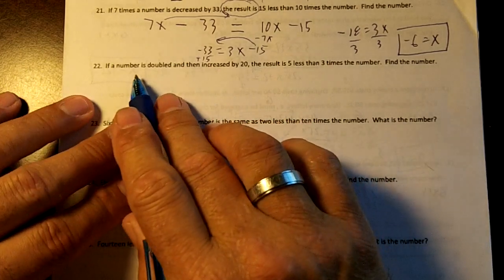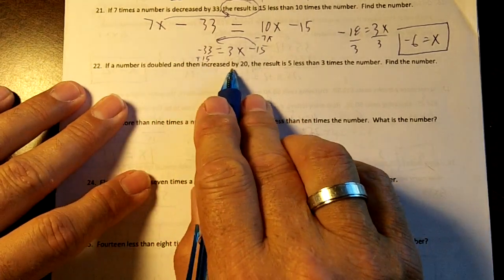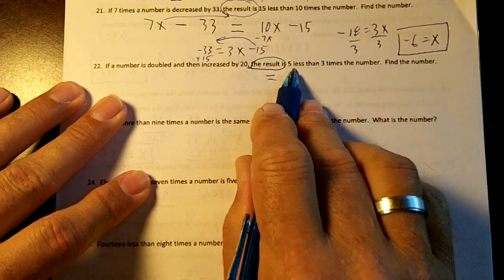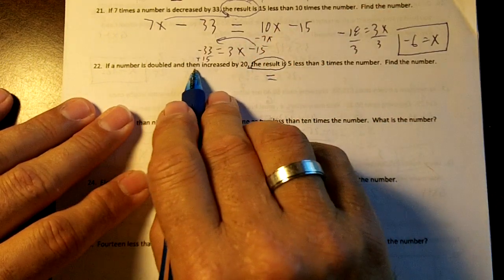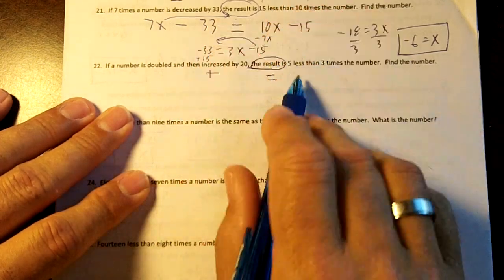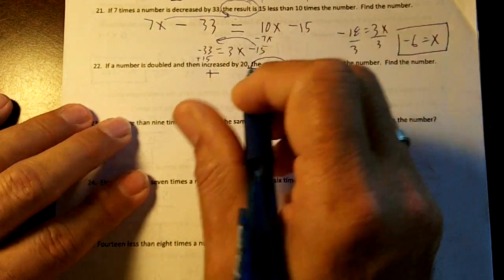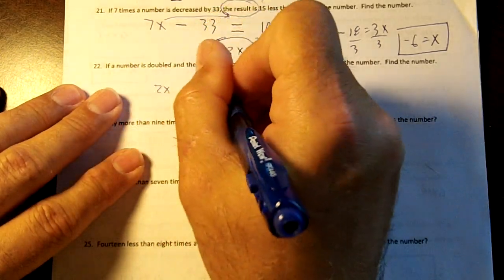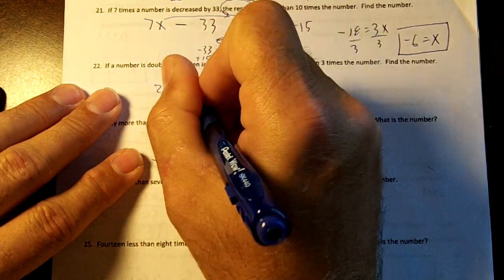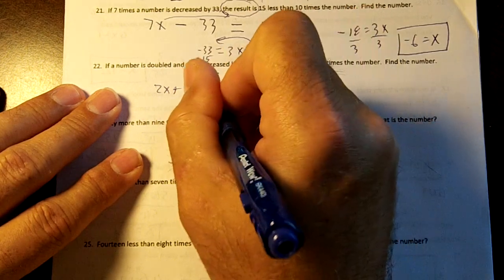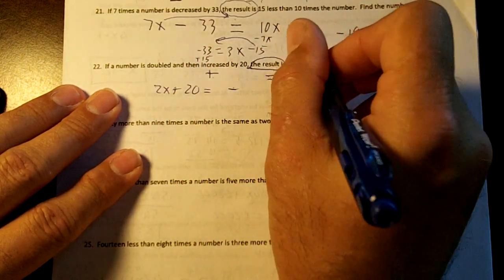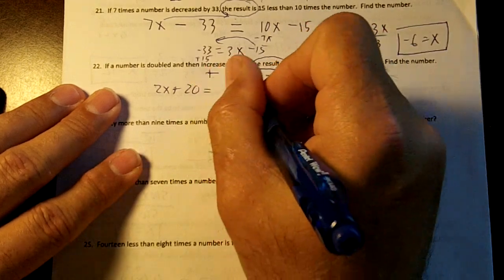Let's do this one. If a number is doubled, then increased by 20, the result is, this right here is my equal, 5 less than 3 times the number. Increased by means I'm going to add, less than means I'm going to subtract. So a number is doubled, that's 2x plus 20 equals, less than means minus, but you got to switch it, right? If you don't flip less than, you're going to miss it. 3x minus 5.